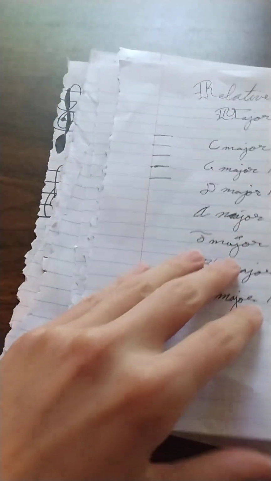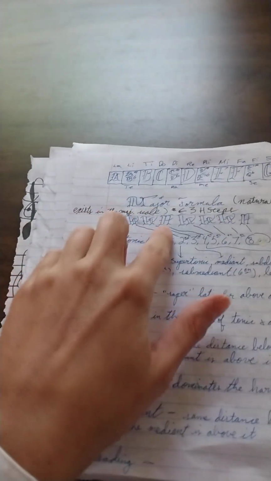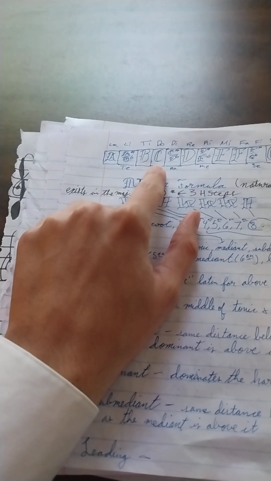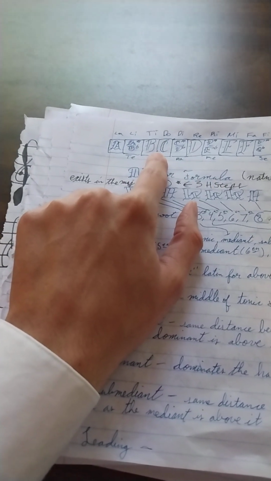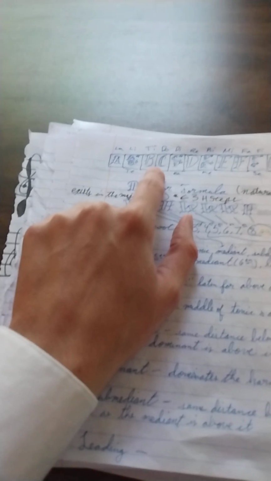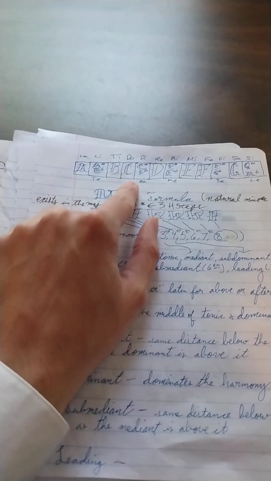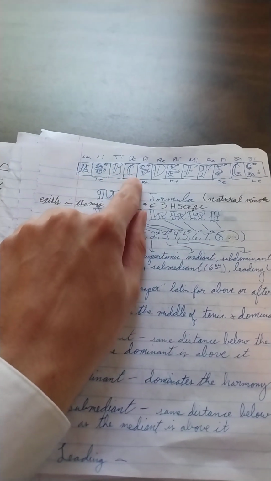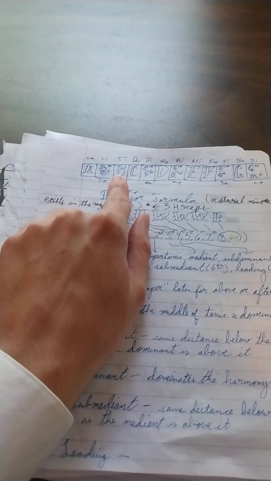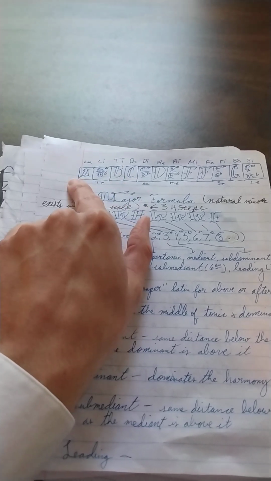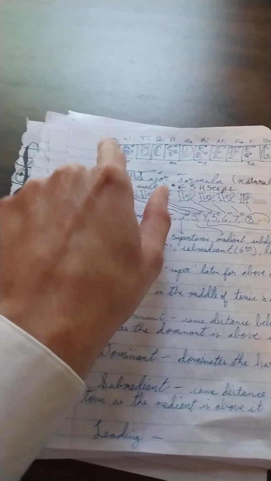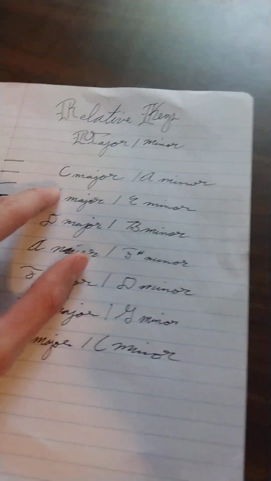Okay? So, like every music theoretician ever teaching someone, let's start at C major. And then all you have to do to figure out relative minor is, on your chromatic scale, go back 3 half steps. So if we go back, as I just showed you, 3 half steps from C, we're going to A. Look at that.